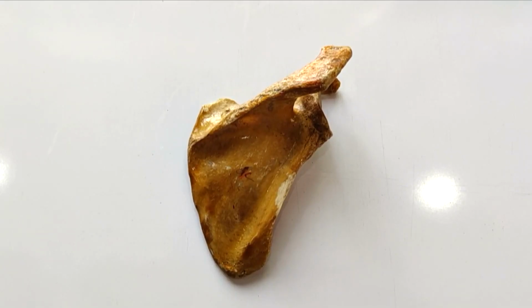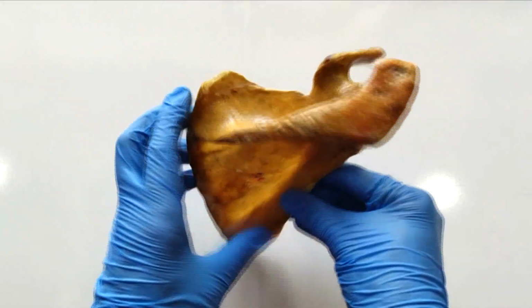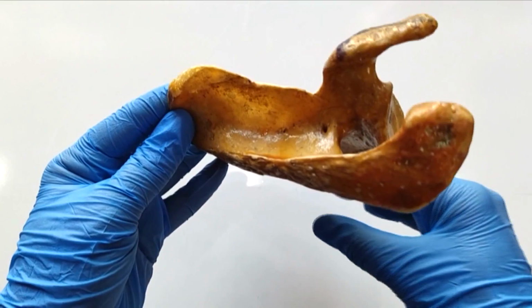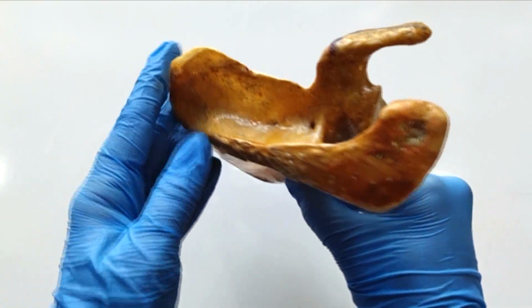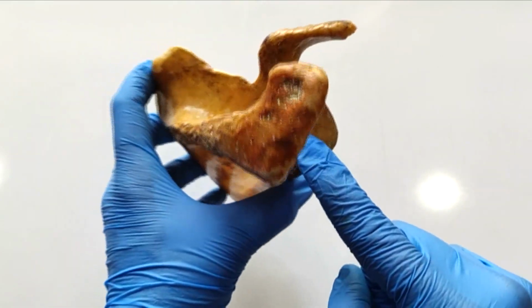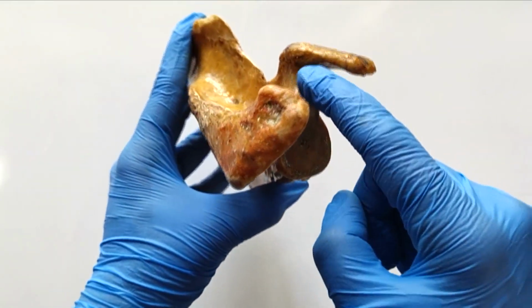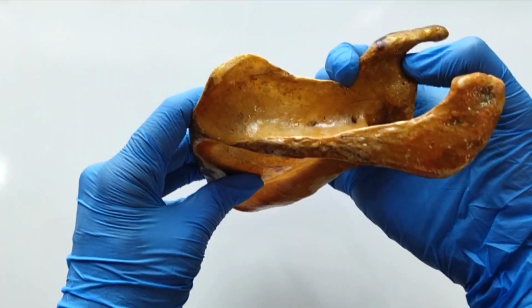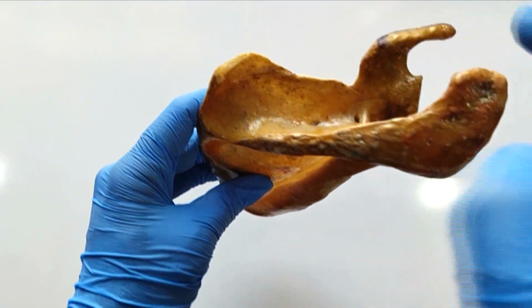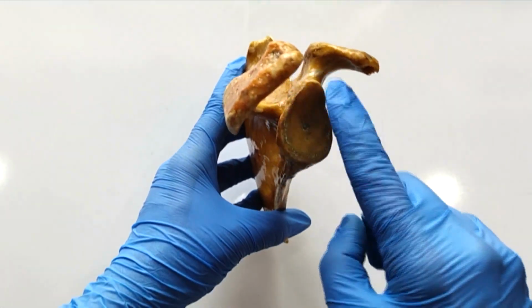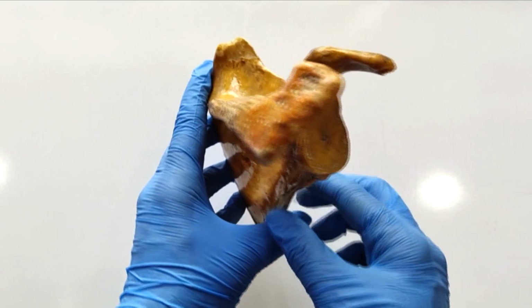Next, let's see about the third process, that is the coracoid process. So here comes the coracoid process. The coracoid process arises from the upper part of the glenoid cavity. Here you can see this is the origin. It arises from the upper part of the glenoid cavity or the head of scapula. Glenoid cavity is also called the head of scapula.